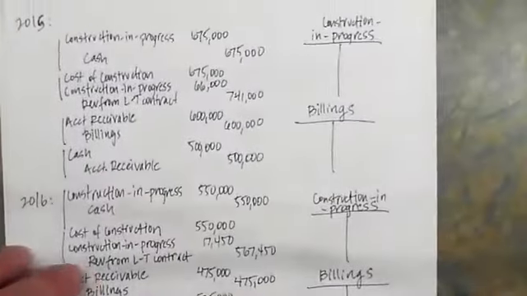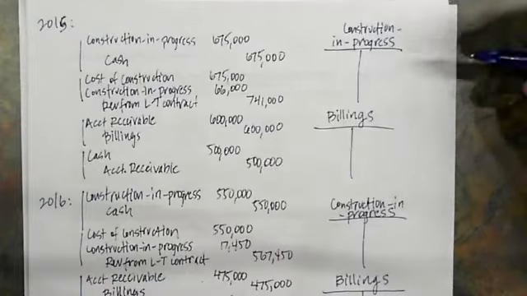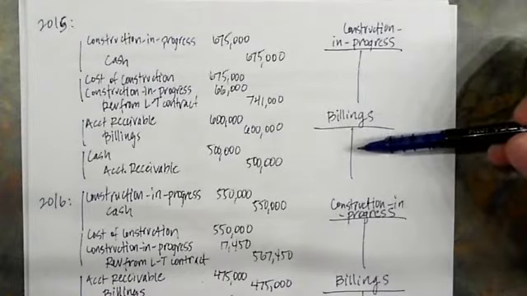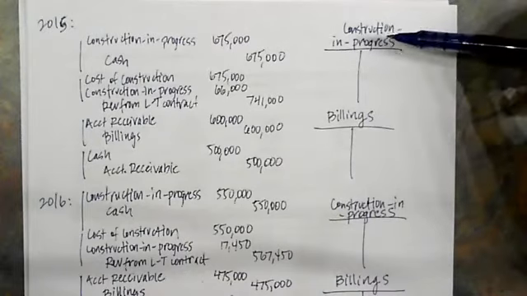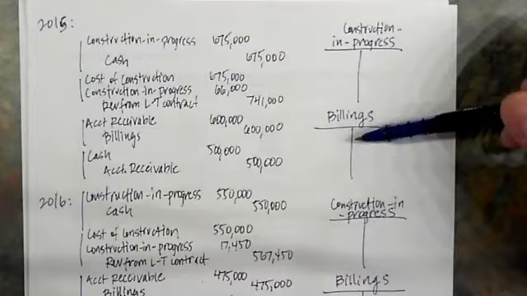Right? Now, these are the journal entries for 2015, 2016. Notice that the billings and the accounts receivable have no bearing on the amount of revenue that I recognize, right? They are just to determine what the billings account is and also determine what the construction in progress account will be after you net billings.